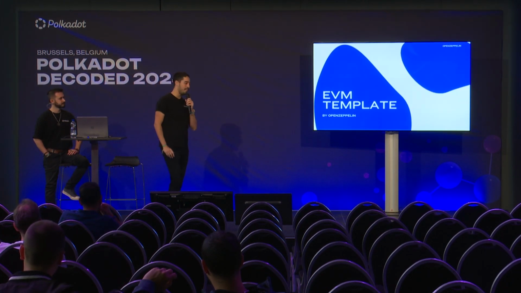I don't need to do a lot of background. We've been in the industry since 2015, mainly in the Ethereum ecosystem, but we're pretty excited that we started building in Polkadot end of last year. So this is actually the second of our templates.